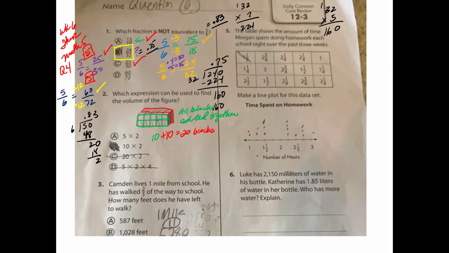No, 10 plus 10 is 20 blocks. It's not 7. You have more blocks down here that this is covering. You can't see it. It's on the other side, right? So which one equals 20? 10 times 2 is 20. So this is the correct answer.